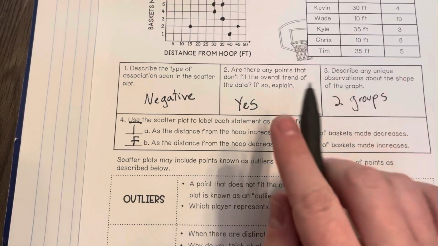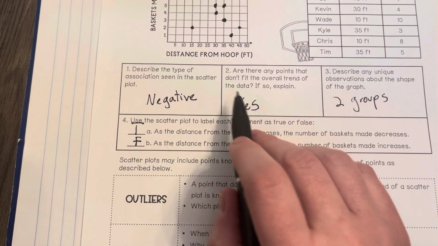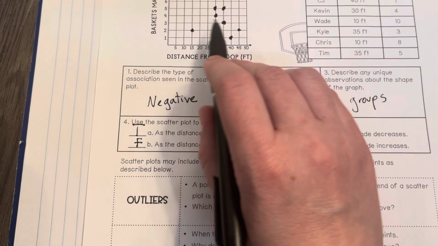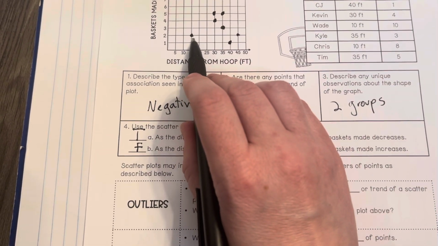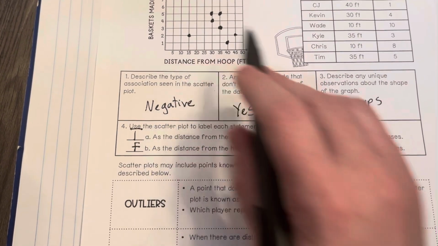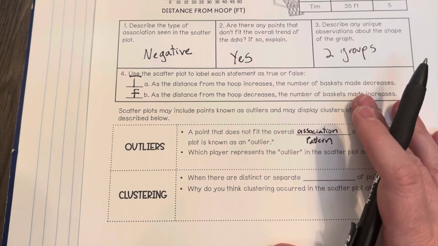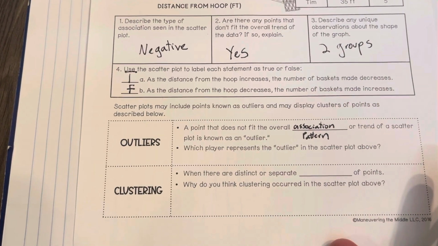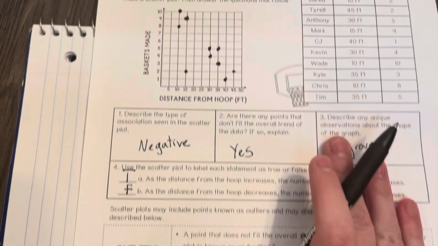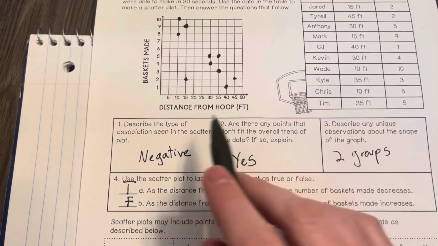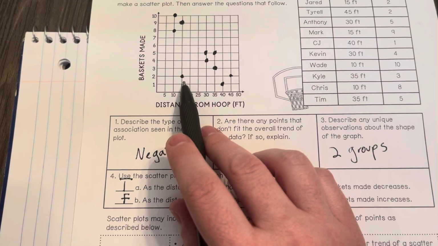Now, if you remember, we said that there was a dot that doesn't quite fit with everything else. This is the outlier. Okay, oftentimes you'll have somebody that doesn't quite fit with everything else, and that's okay. We still have the general pattern. We just need to acknowledge that there are outliers that exist.